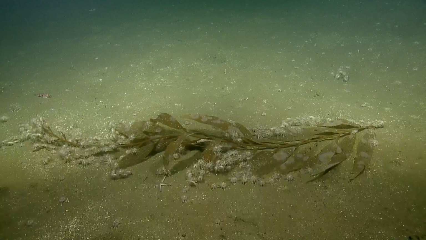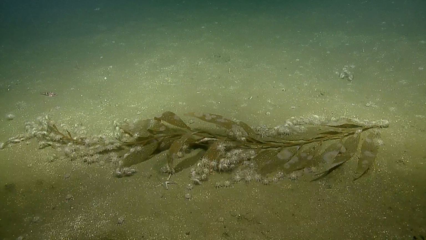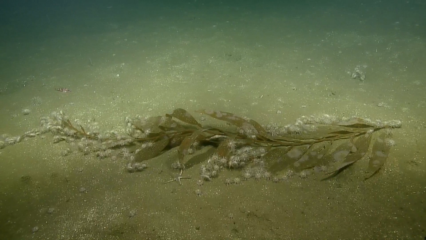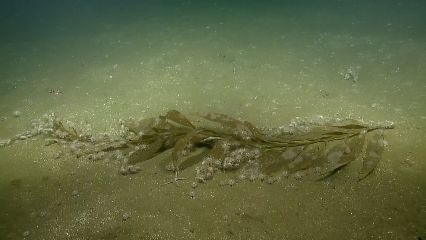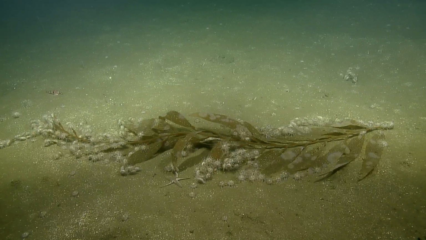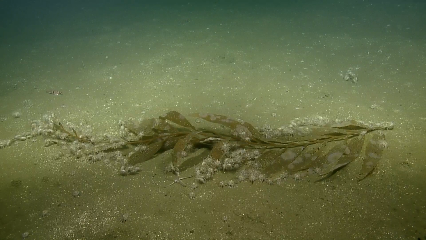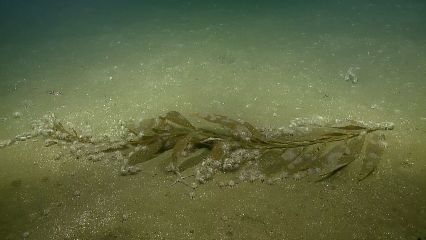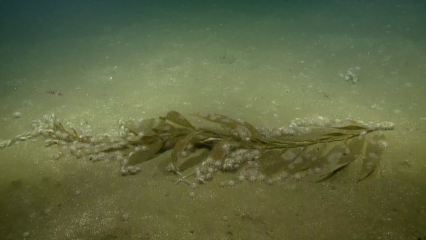Yeah, the sea star wants a snack too. They can move quickly, can't they? That sea star.